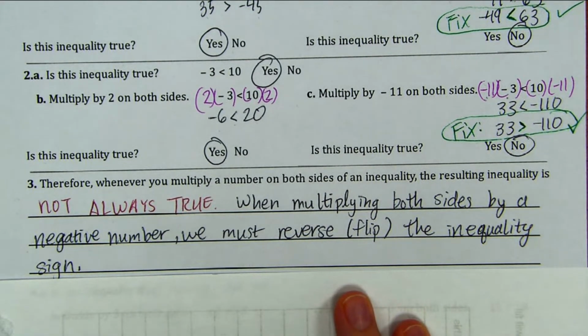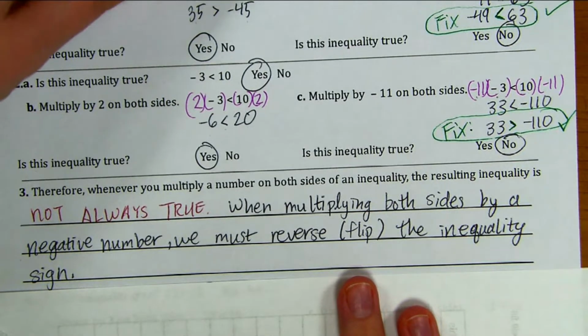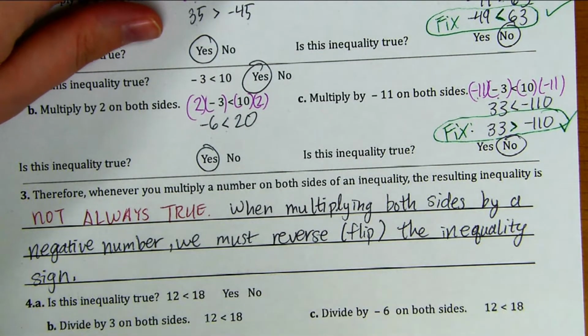Next up, let's see if this holds true for dividing, or if dividing works a little more nicely for us.